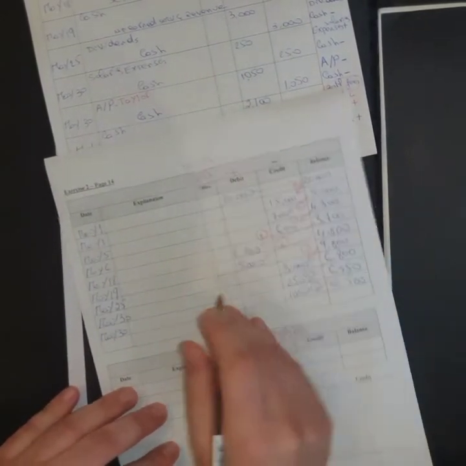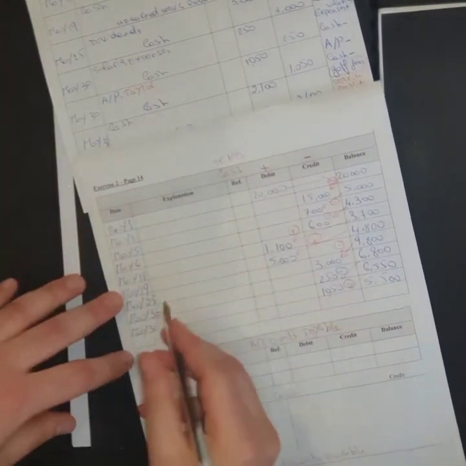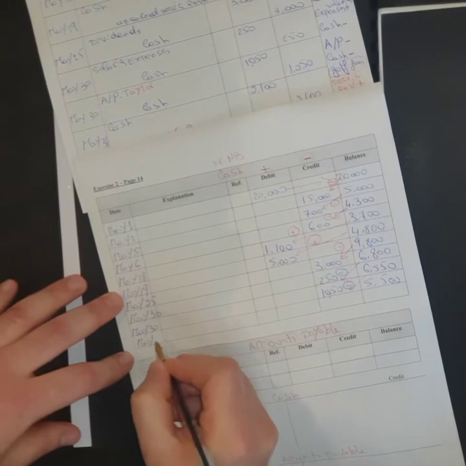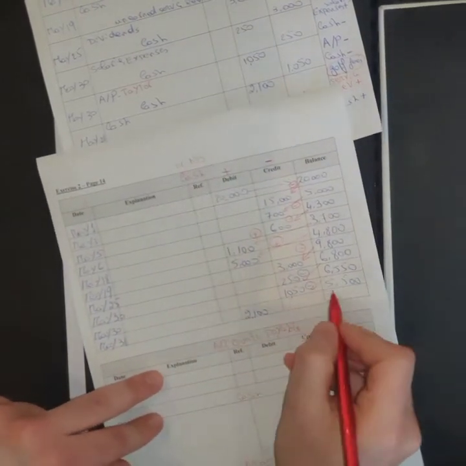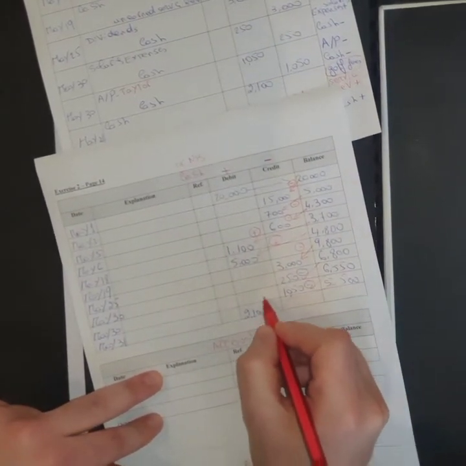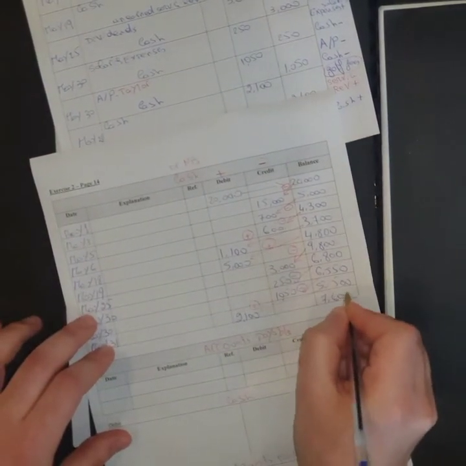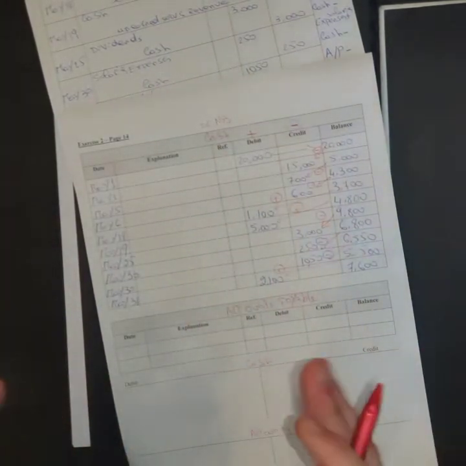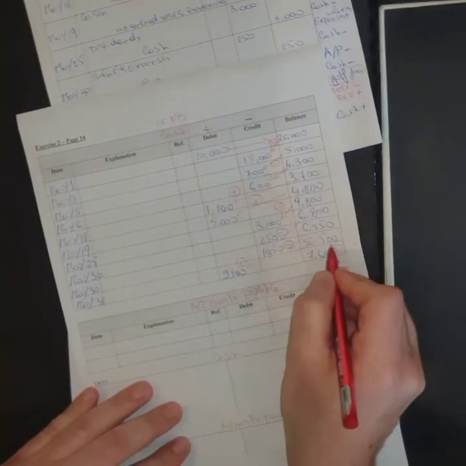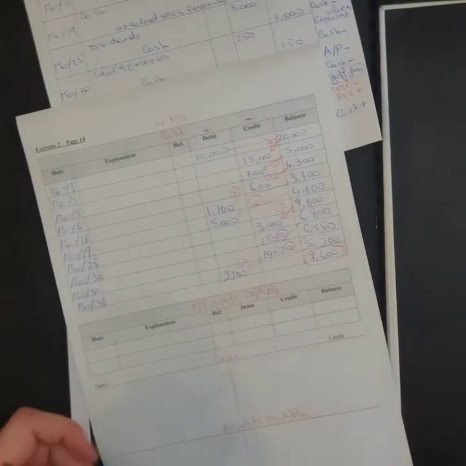We have 5,500. And finally, in the last transaction on May 31, cash was in debit 2,100, so it is a plus to the previous balance, 7,600. So this is the cash ledger. We have an ending balance on May 31 in the cash account of 7,600.